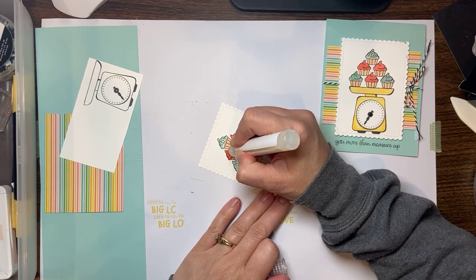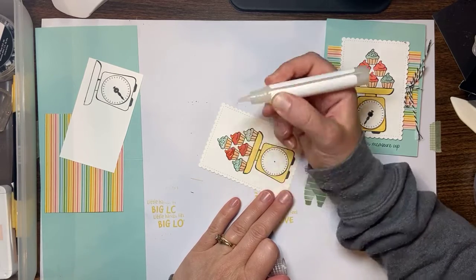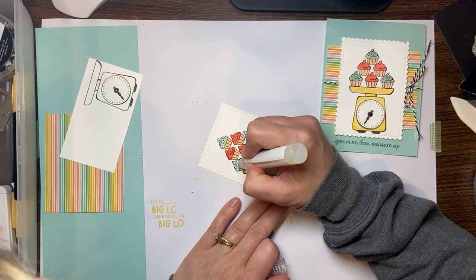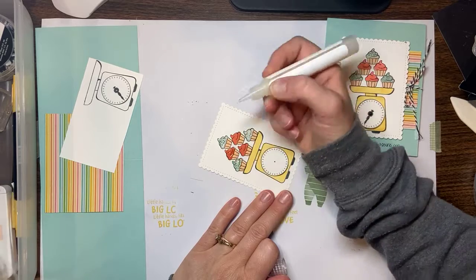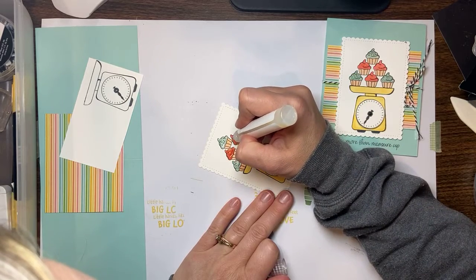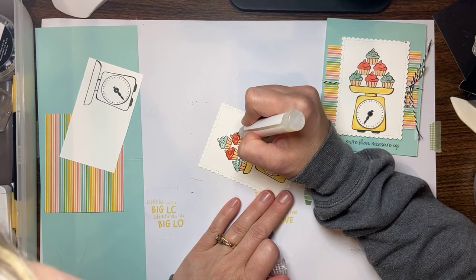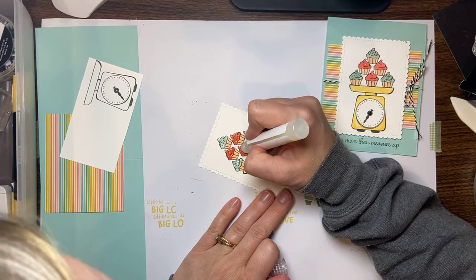And the shimmery part is already mixed in with this, and so this kind of gives it a little bit of dimension. It looks like the frosting is raised off of the page a little bit.